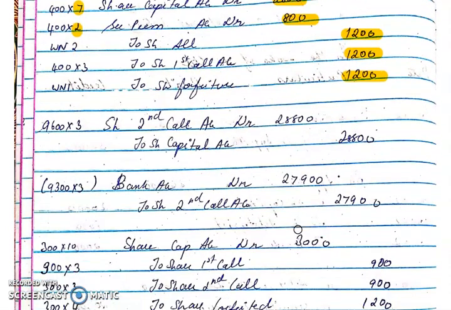Now we will move on to the next. Now 400 shares have been forfeited. So the remaining which we have is only 9,600 shares. 9,600 shares for the second call. Second call amount is 3 rupees. So we will be receiving 28,800. Okay. And now there is a person who has made a default.